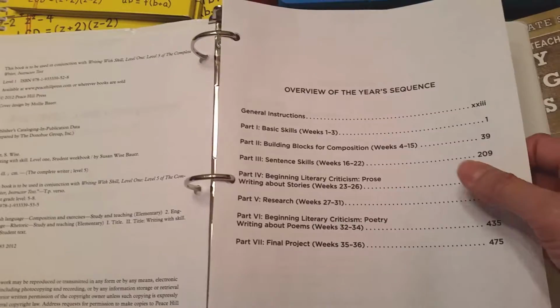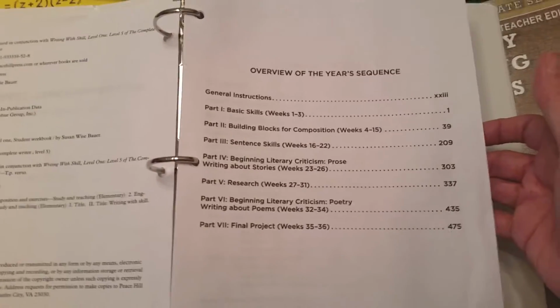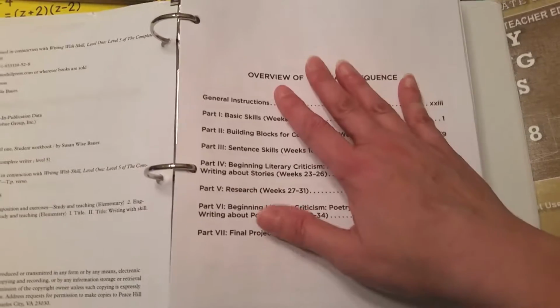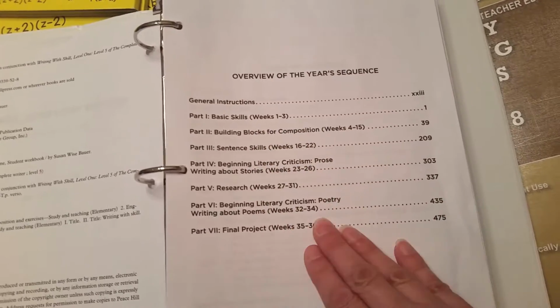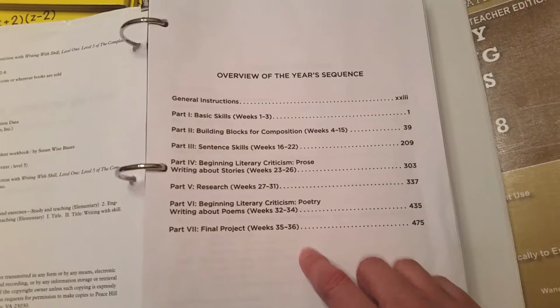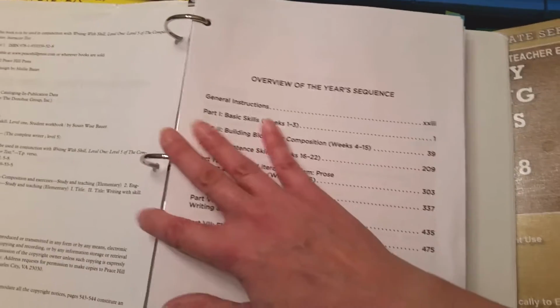So if you have a child who just hates to write, who really just isn't a good writer, this will start them at easy and build and build and build until at the end they're doing a full research project. So I do highly recommend this program. It's very well done.